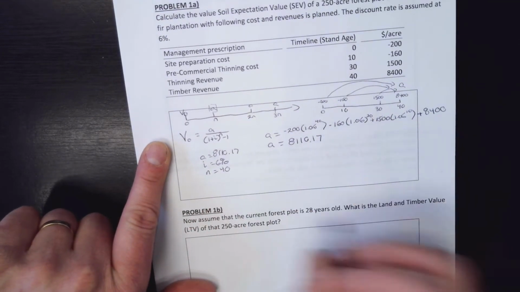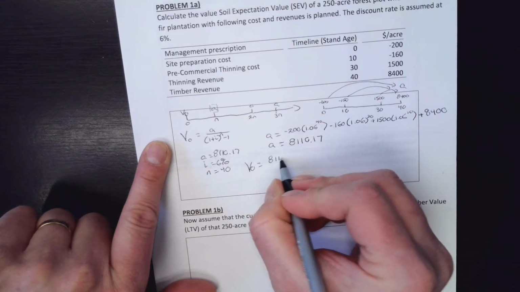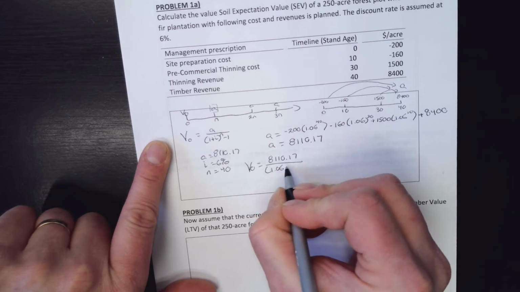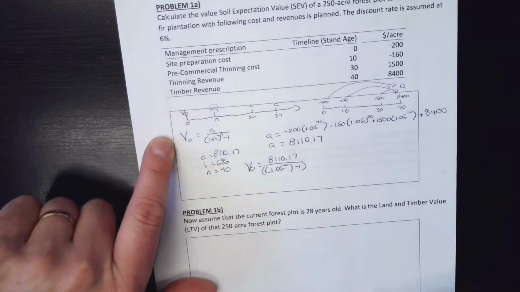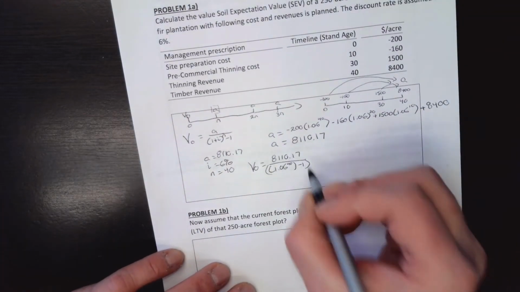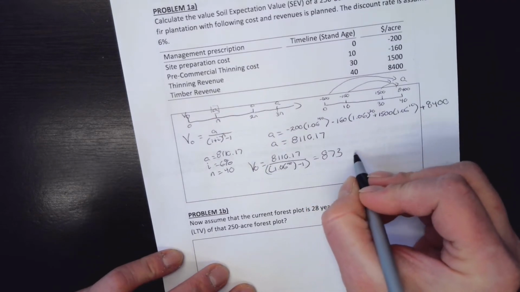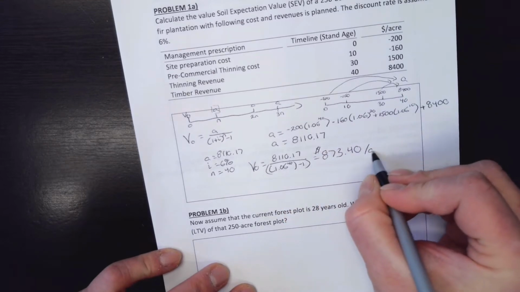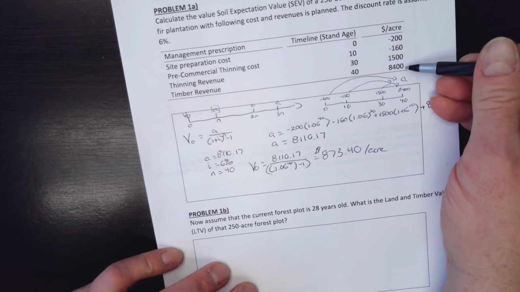So that's our equation. Our V0 equals 8110.17 over 1.06 to the 40 minus 1. You could bracket that a couple times there, and that's what we get. So that is 873.40, and that is dollars per acre, right? Because these are all dollars per acre that we have here.